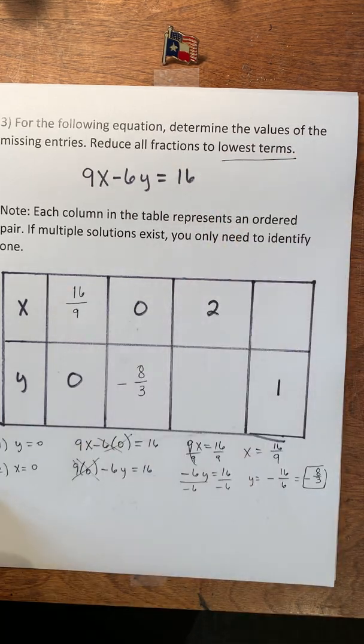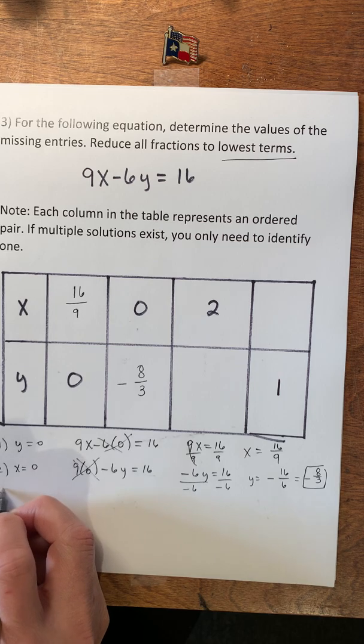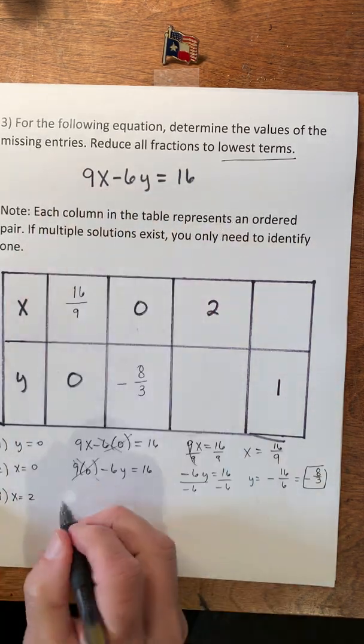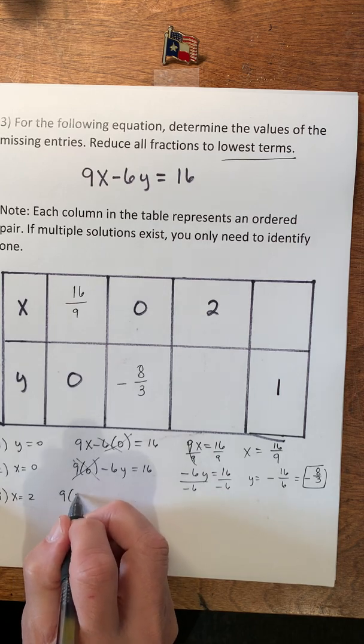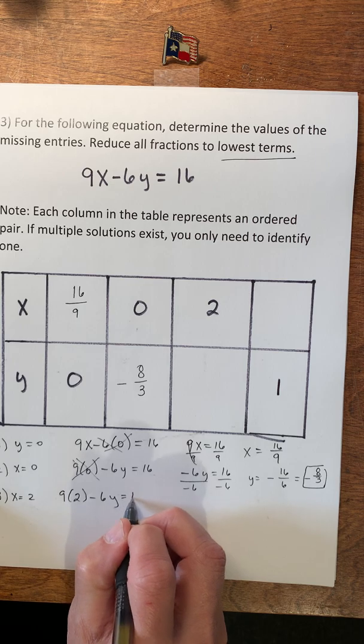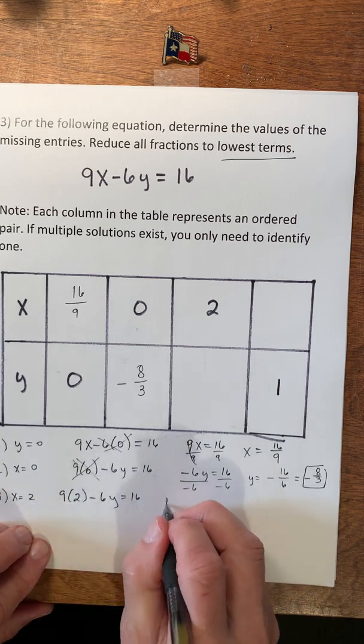Watch that, lowest terms. Again, I'm given x. In this case, it's 2. So in the place of x, I'm going to put a 2. All right, this doesn't go to 0, does it? That's 18.